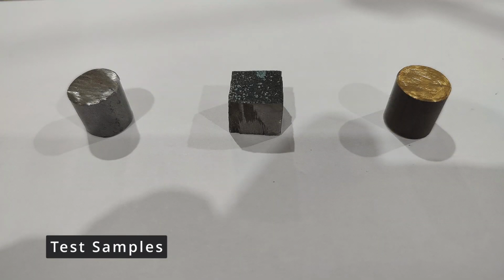The samples I will be testing are mild steel round bar, cast iron square, and brass round bar. The reason I'm carrying out these compressive tests is to determine the amount of load each sample can withstand and to observe the failure mode. Design engineers must consider these properties when selecting a material for a particular application.